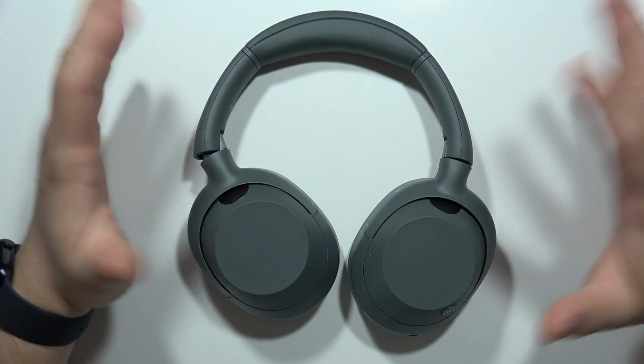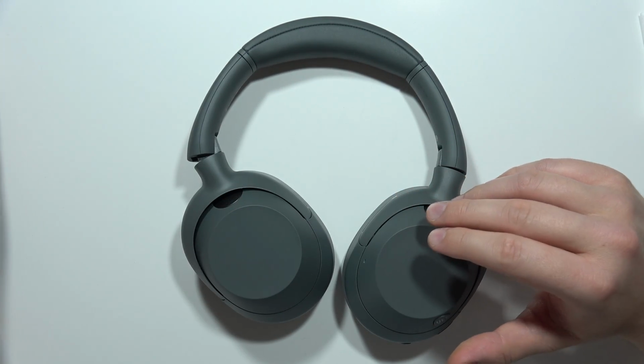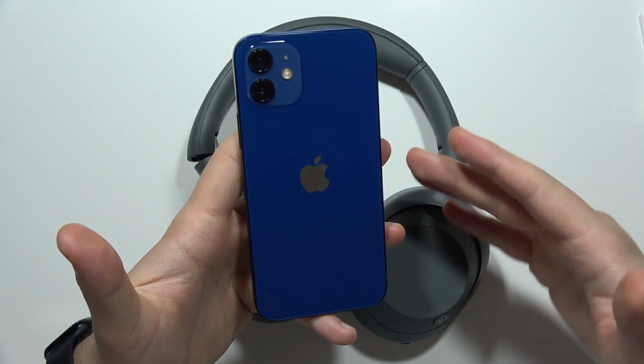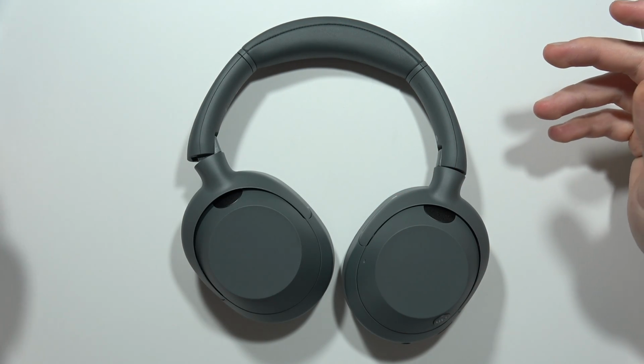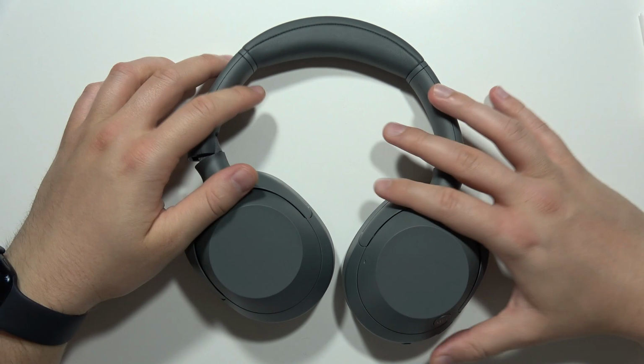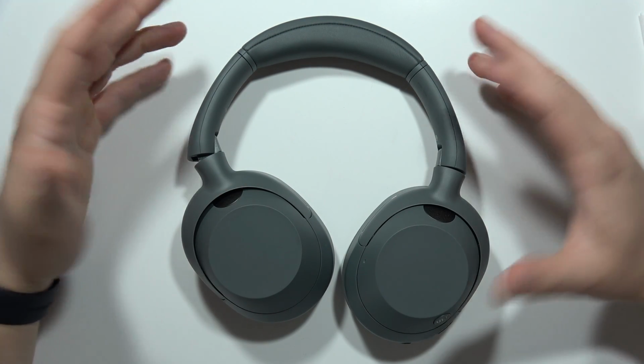And also we can connect these headphones to iOS devices. So for sure you can do this with iPhones or iPads. And that's basically it. These are the best features of these headphones.